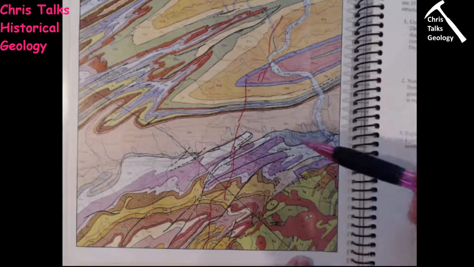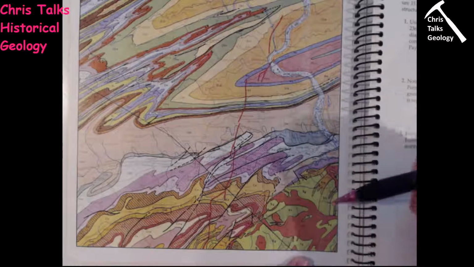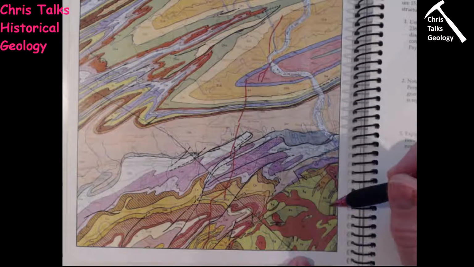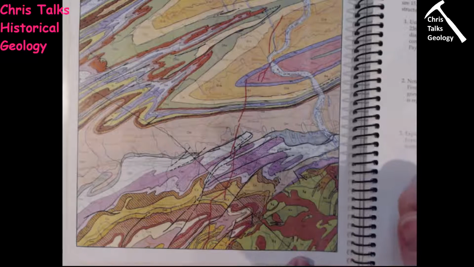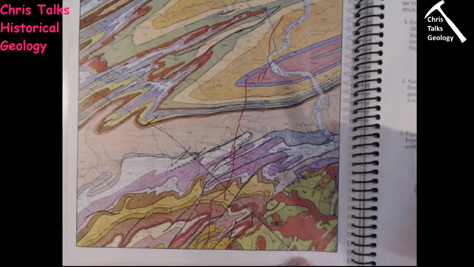So that's far more logical, isn't it? The orogeny starts late Pennsylvanian and has to have finished by the late Permian because the Triassic rocks aren't affected. That's the kind of logic there. There we go. That makes a bit more sense.